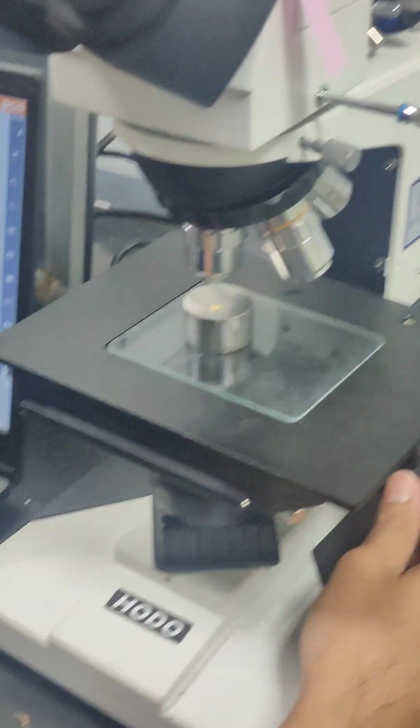Okay, let's adjust it. We have to choose either one, and you can also, as you can see here on the software application, we have the exposure.